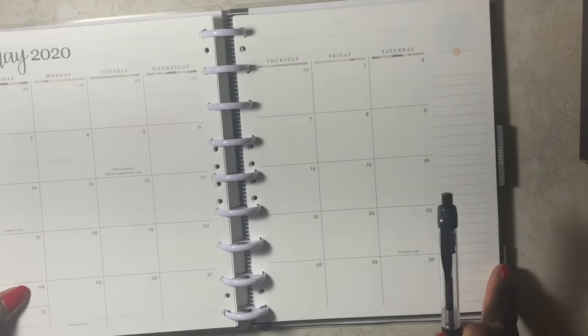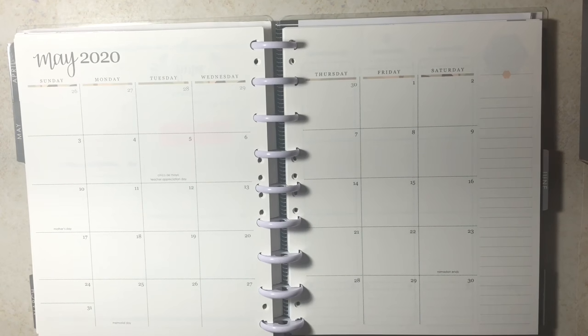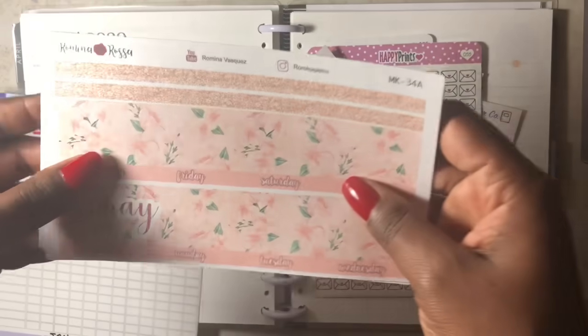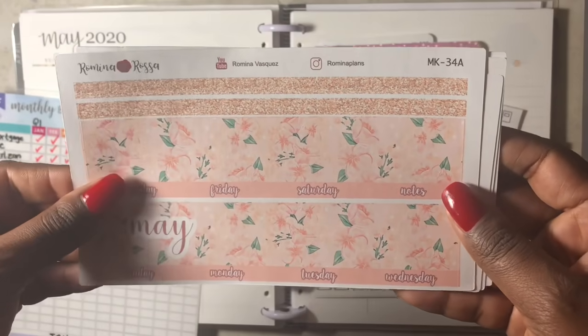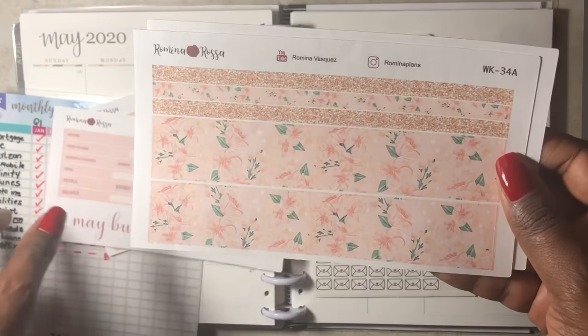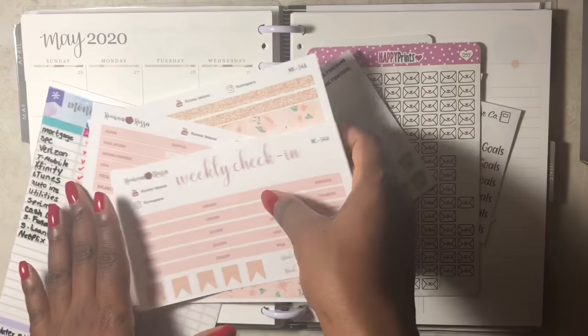Alright, so opening up to May's calendar view, I will be using stickers from Romina Rosa, and let me grab those. For her May kit, I have the calendar view, the May budget, some washi, and I'm also going to set up my weekly check-in page.